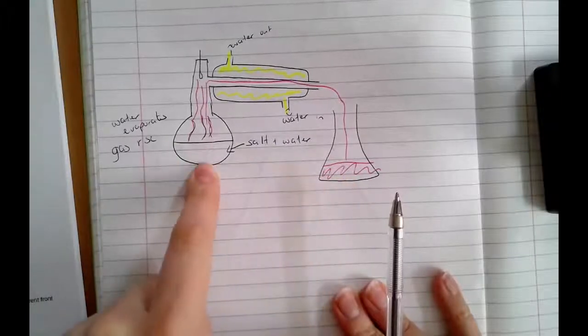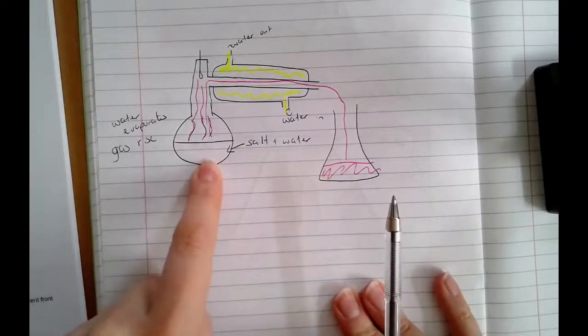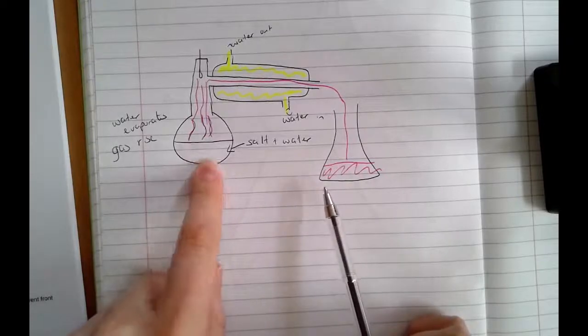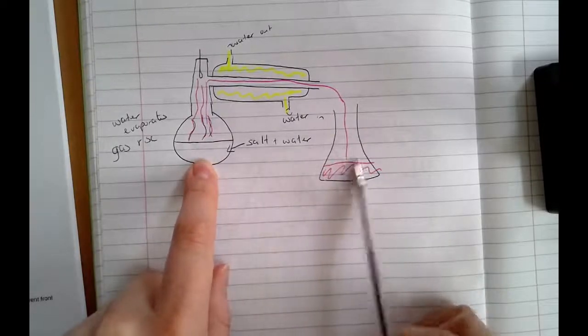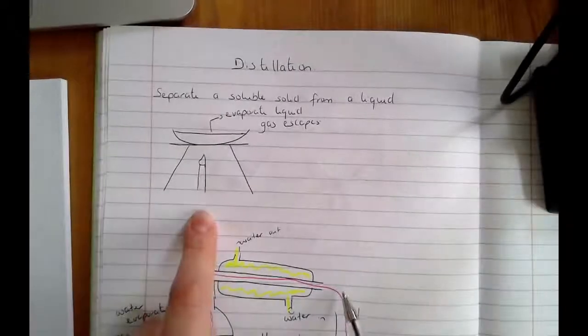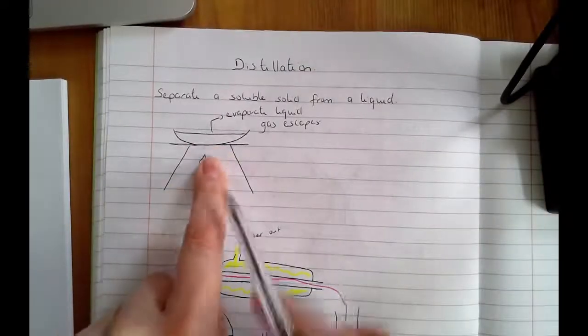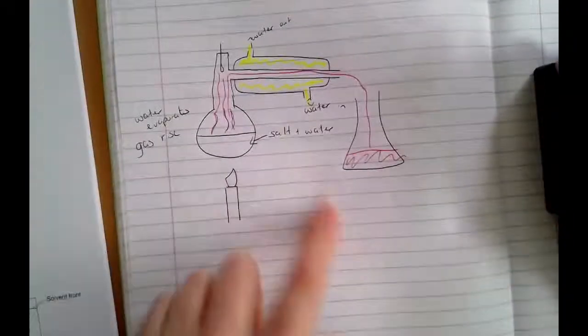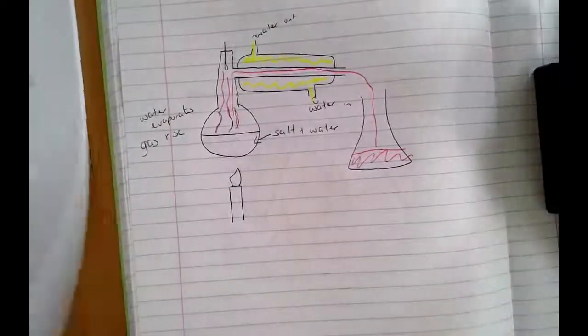The salt has a really high melting point, so it's going to stay in your round bottom flask. So at the end you've got the salt in your round bottom flask, and you've got the water here in your conical flask. The advantage over crystallization is that in crystallization, yes, you're left with your salt, but you've lost all your water. In distillation, you end up with both.